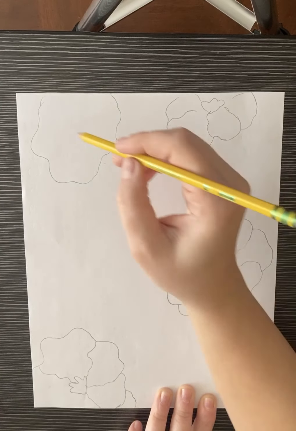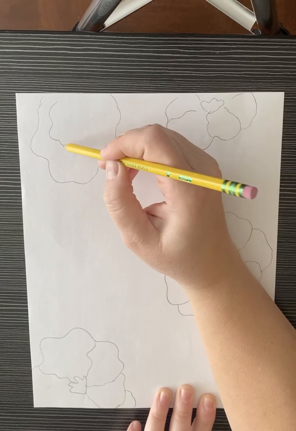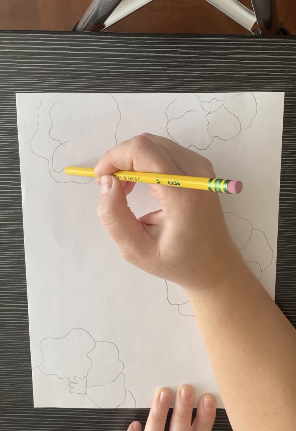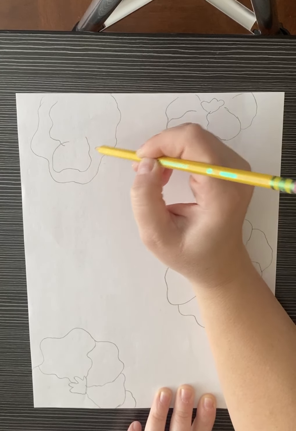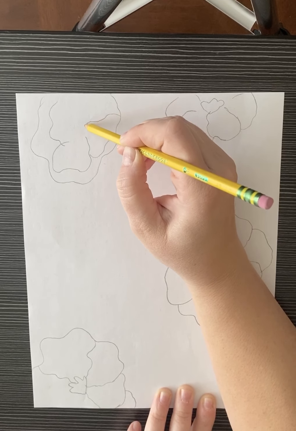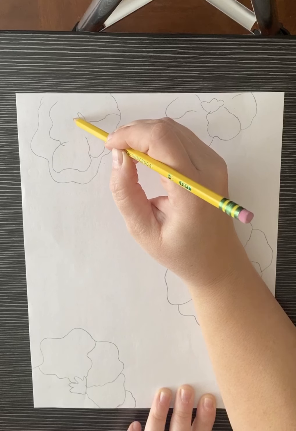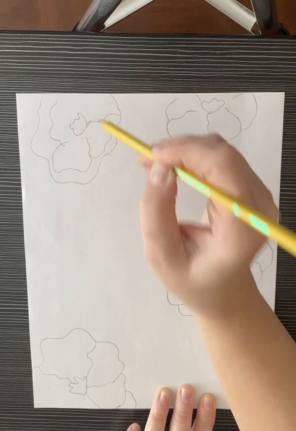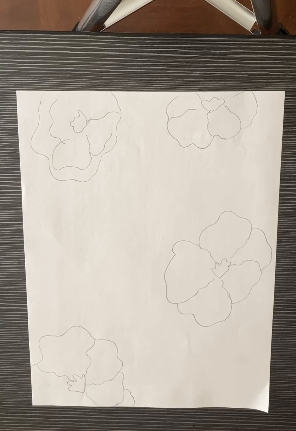I'm going to do another little squiggly in the center of this one. Then come up, come down, come up. I'm going to follow this guy there. I'm going to do another little squiggly right there. All right, so now those are my heads to my flowers.